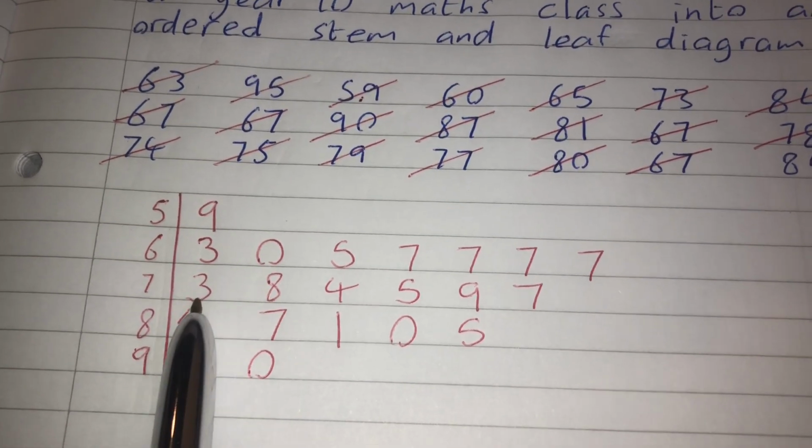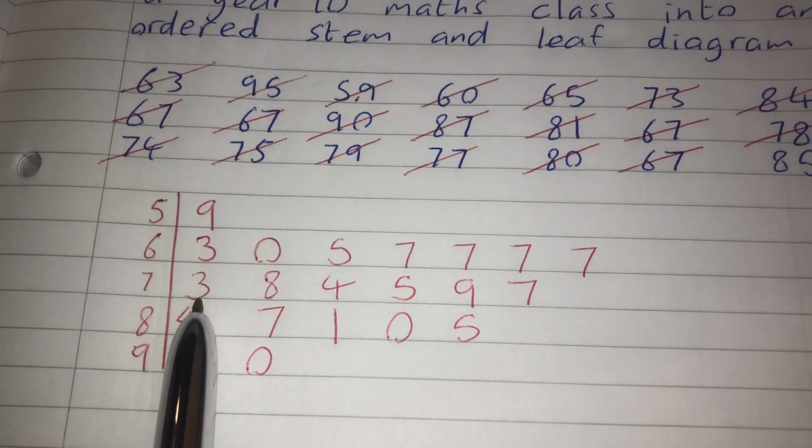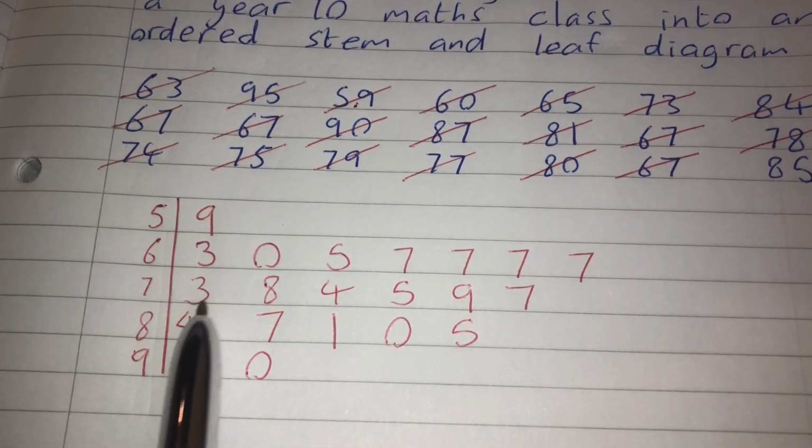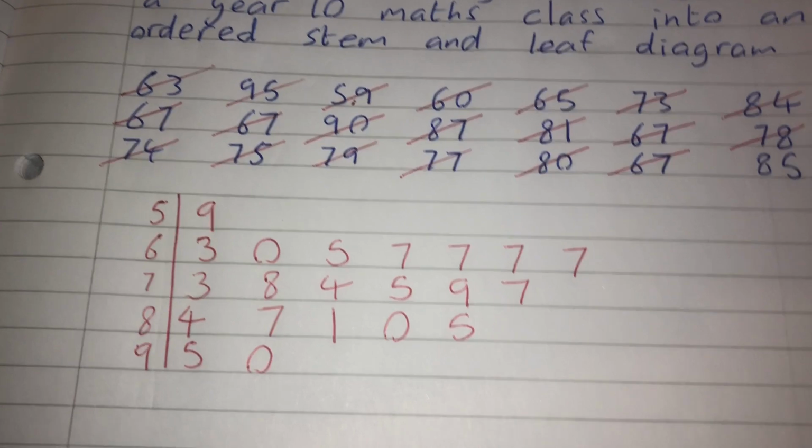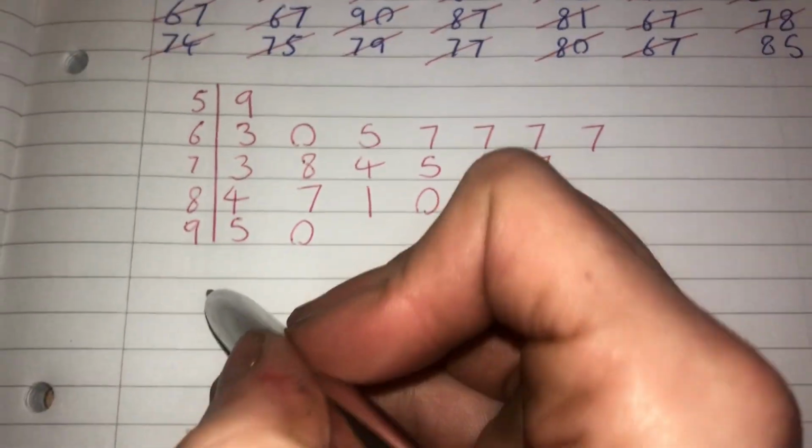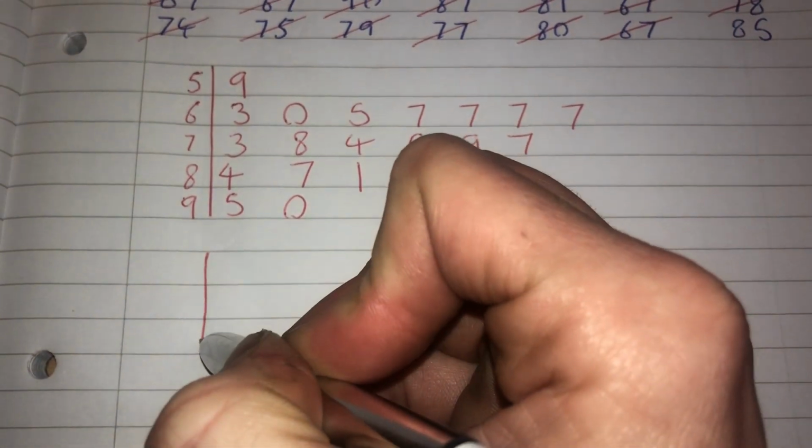So this first stem and leaf is not ordered, because if you look at any of the leaves, they should go in ascending order, from smallest to largest. 3, 8, 4, 5, 9, 7. That is not in order. So the second and the proper stem and leaf diagram, the ordered stem and leaf diagram, we're going to do below. So this is essentially just part of our working out.